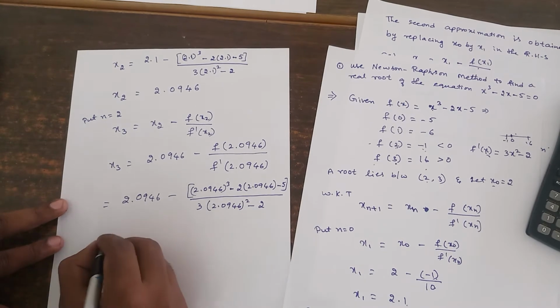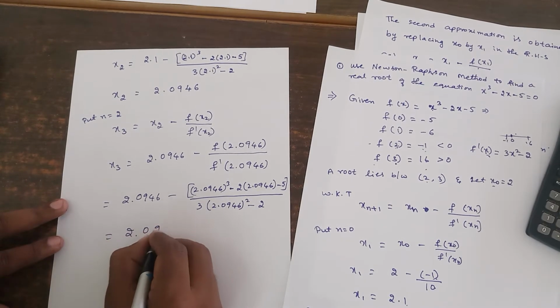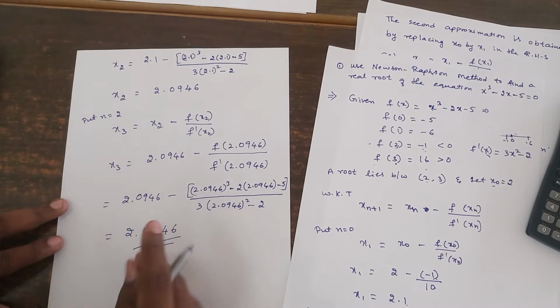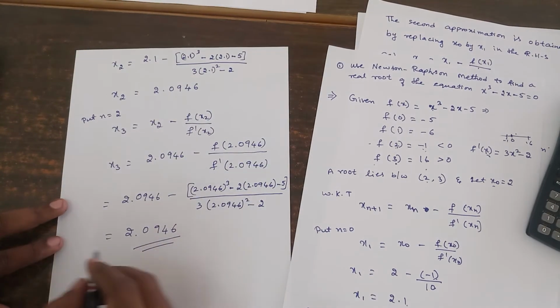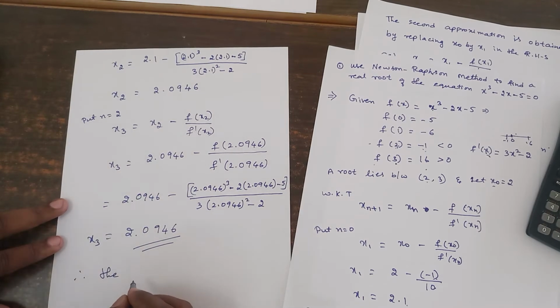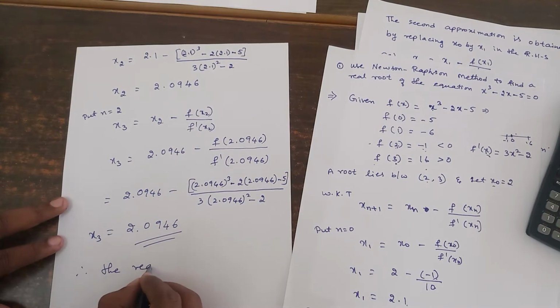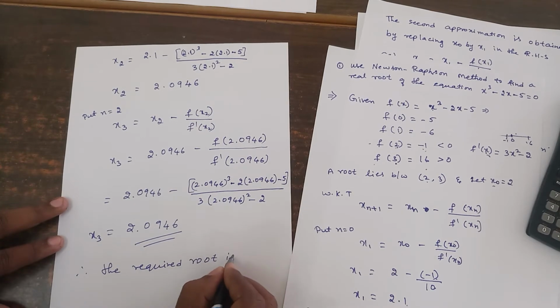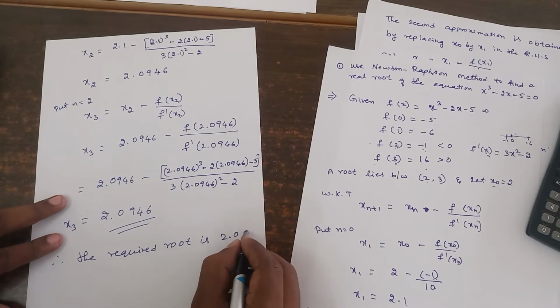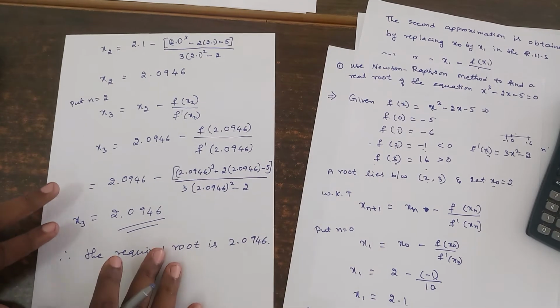So the answer is 2.0946. So the previous one is equal again. So therefore the required root is 2.0946.